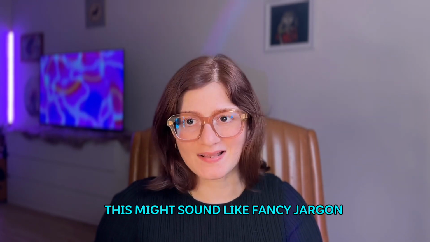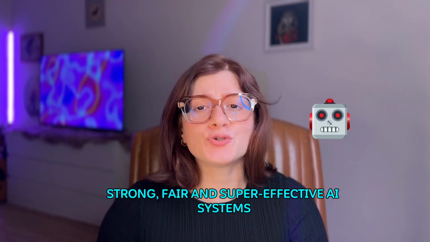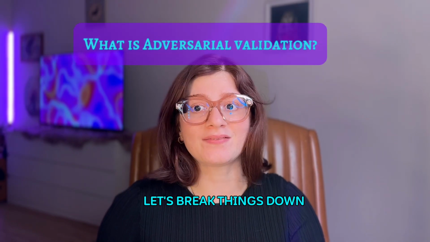This might sound like fancy jargon, but trust me, it's one of the keys to building strong, fair, and super effective AI systems. Let's break things down.